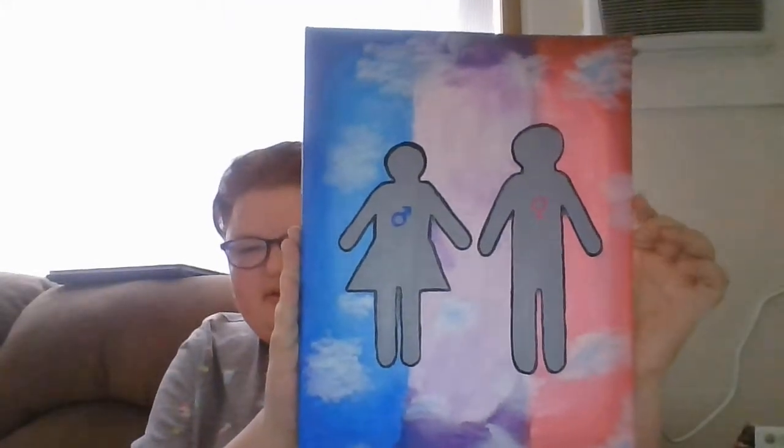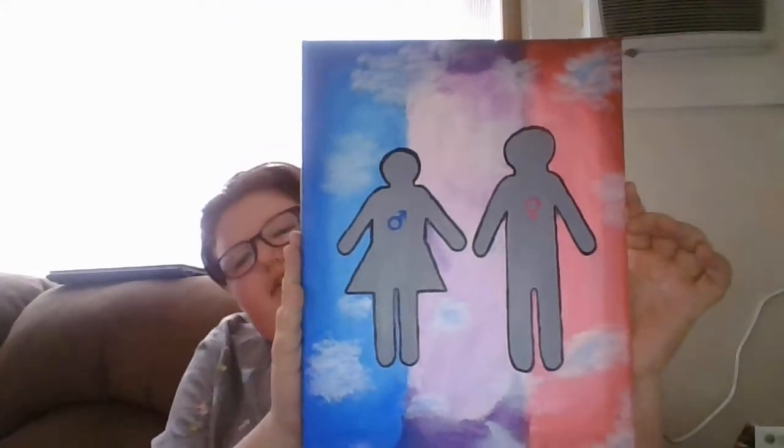Alright, so this is my presentation of our little art project that we needed to do. I decided to go with a painting because I already like painting and I already had paints and everything. So I just grabbed some canvas. This is my piece of art. It's not that good, but I tried. So I decided to use painting.